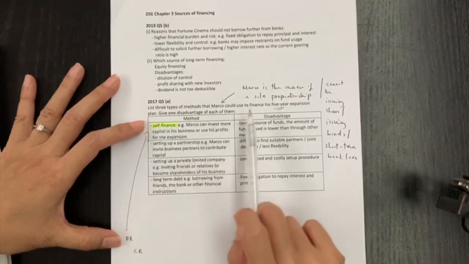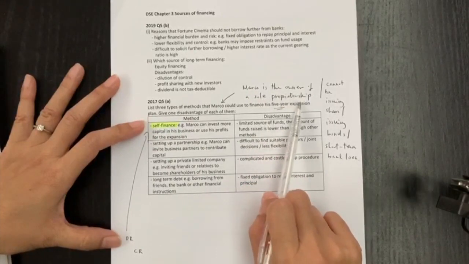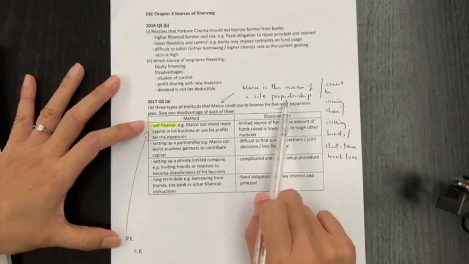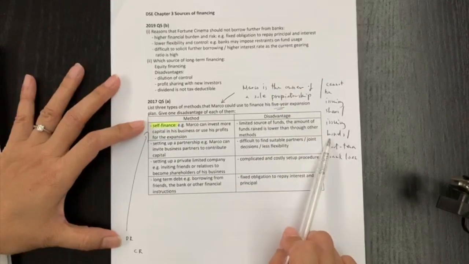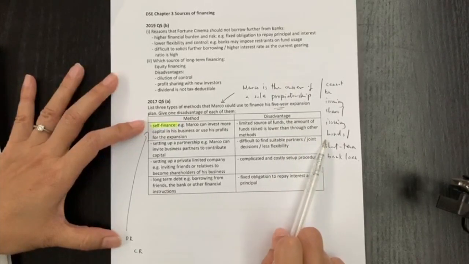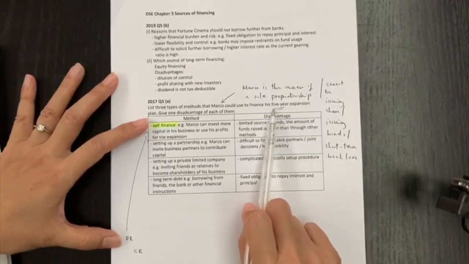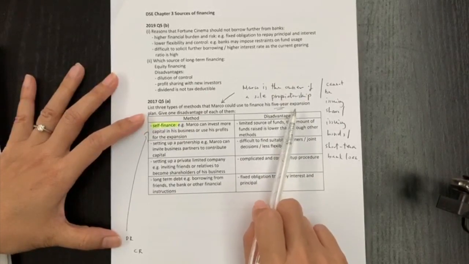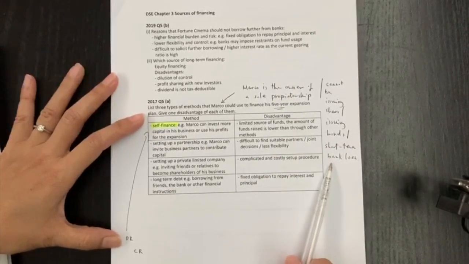All right, so who is Marco? Marco is the owner of a sole proprietorship, which means only one owner. So if your answer is issuing shares and issuing bonds, then your answer will be wrong. This is very, very important. And also look at this expansion plan. How long is it? 5 years means a long-term plan. So if your answer is a short-term bank loan, it will also be wrong. So be very, very careful about that.